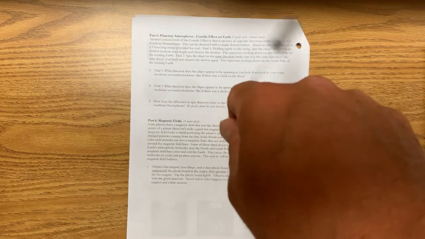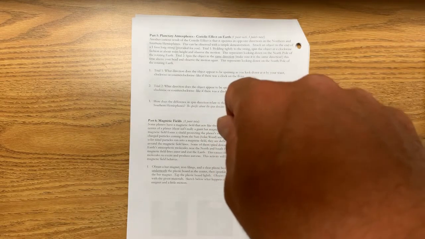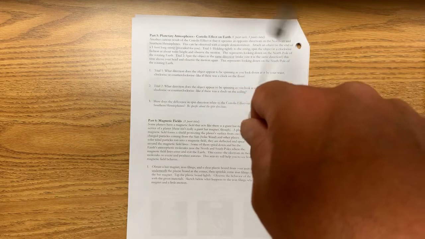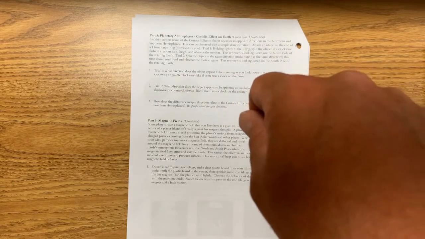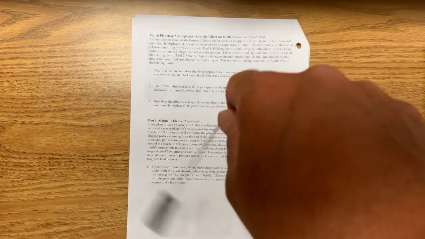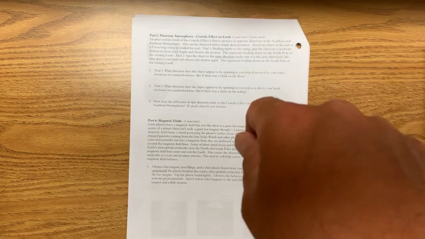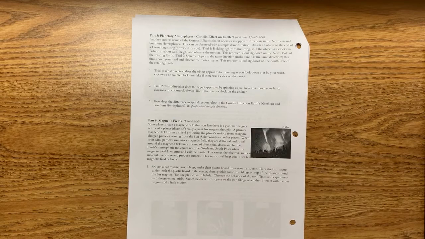Now, if you're spinning it here from the top, it has a clockwise spin. If you were to view the same spin from the same direction on the bottom, it would be counterclockwise. So our northern hemisphere is clockwise spin, our southern hemisphere is counterclockwise spin when it comes to the Coriolis effect. And that basically answers the questions for you there in 1, 2, and 3.